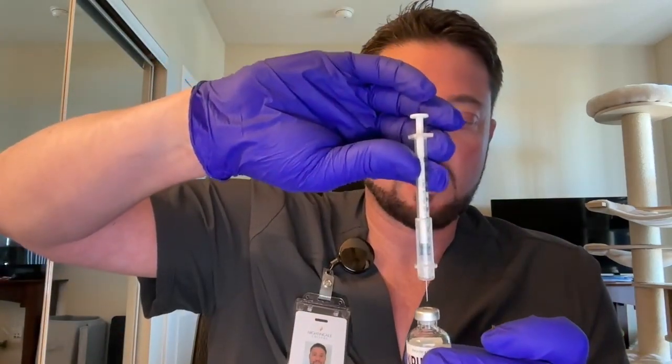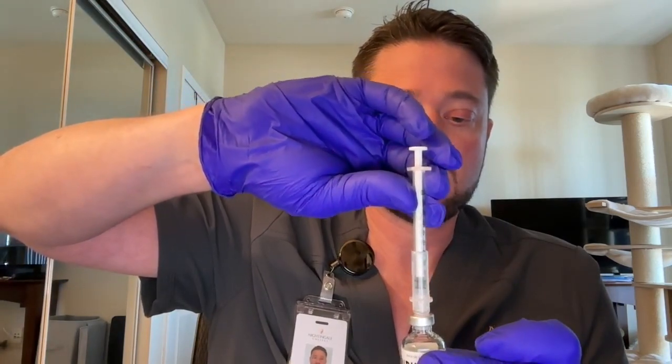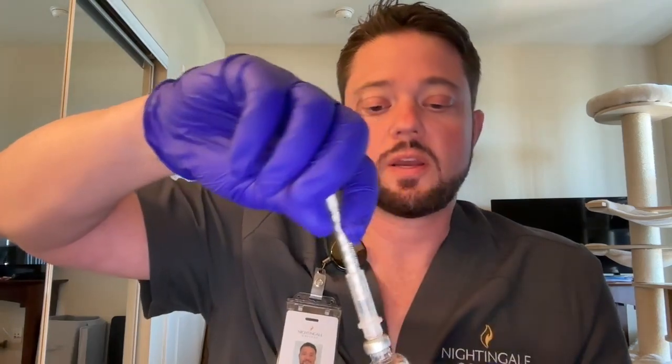We then want to pick up our NPH, intermediate acting insulin. We want to stick our needle into the vial, and we want to invert the vial, and we want to pull back the plunger without overdrawing our medication to the total prescribed dose of 12 units.